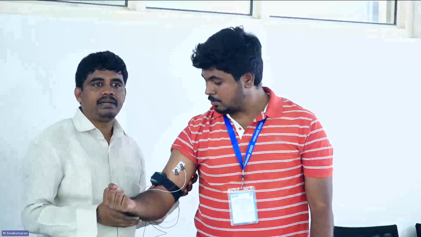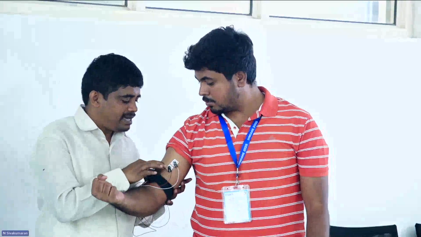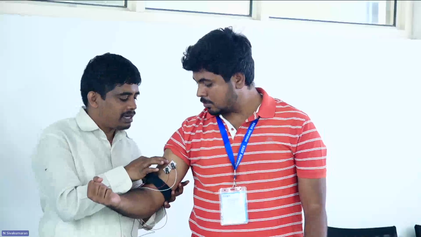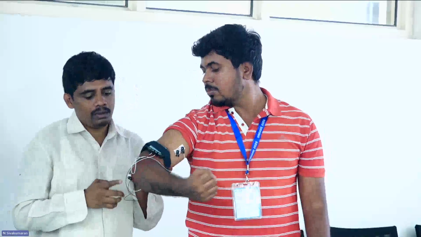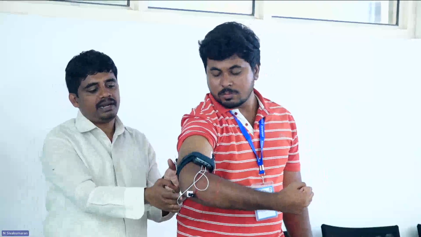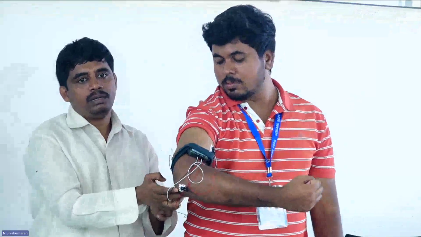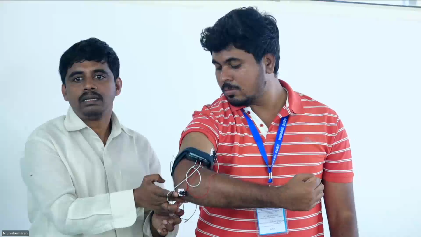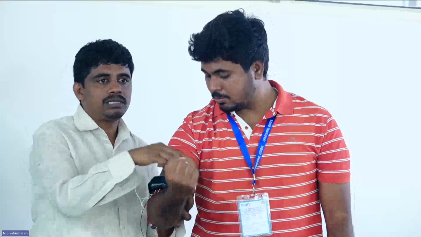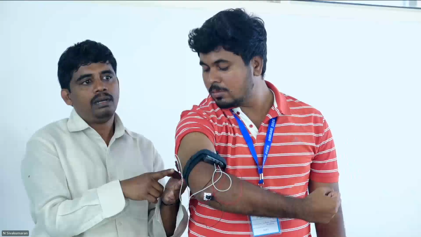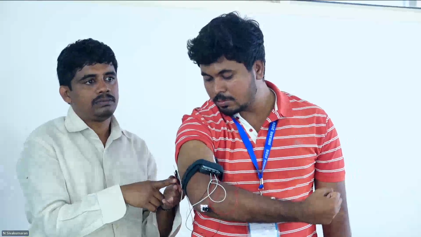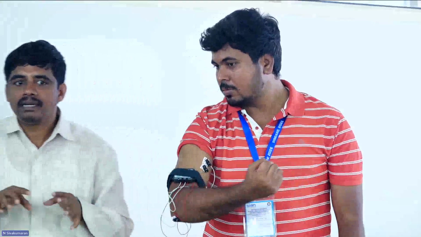So what have we done? We placed two electrodes with this attachment on the biceps, and on the back side, on the triceps, we have attached the other. So what are we interested in here?